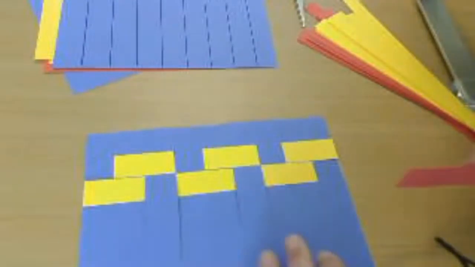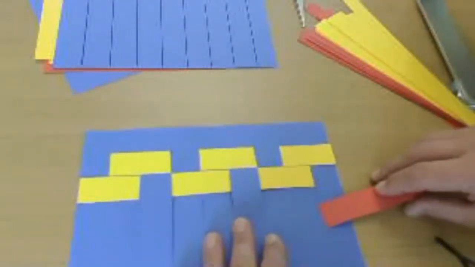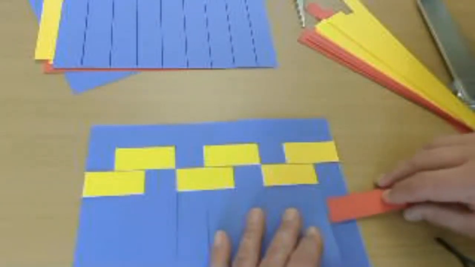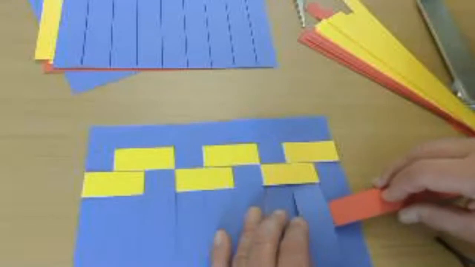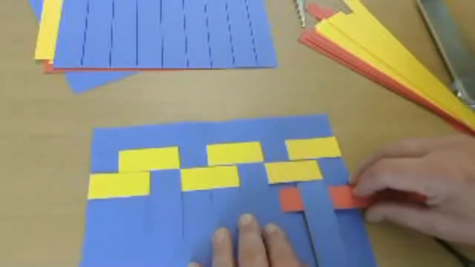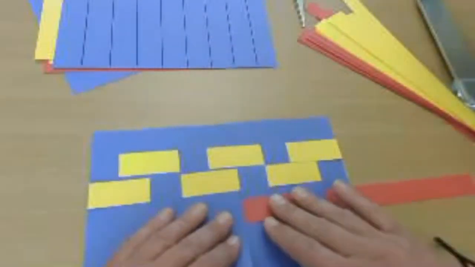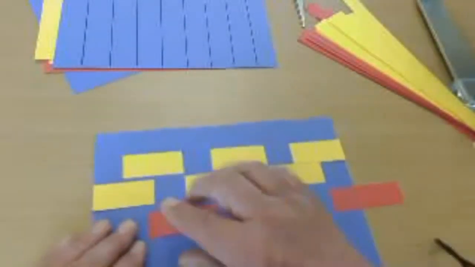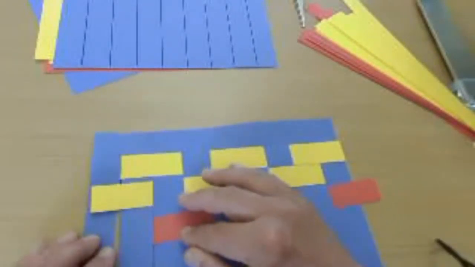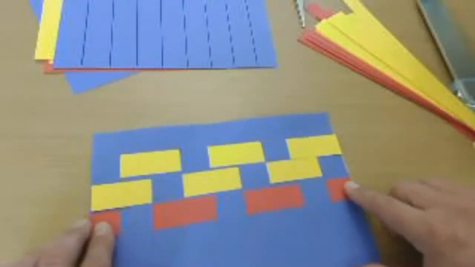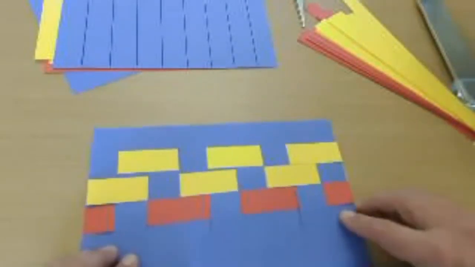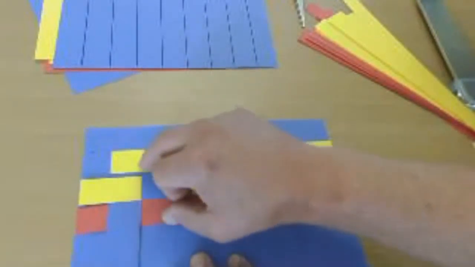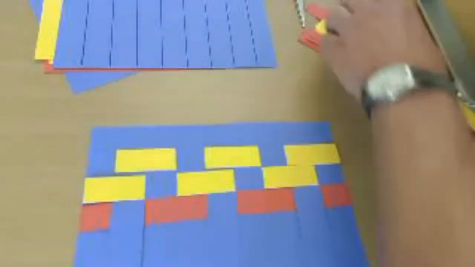Let's see, I'm going to change colors too. Let's see, so this one, how would I do this? Go over and then under. And I'll do that over twice. Under, over twice, and under. So this is turning into kind of a stair-step kind of pattern.